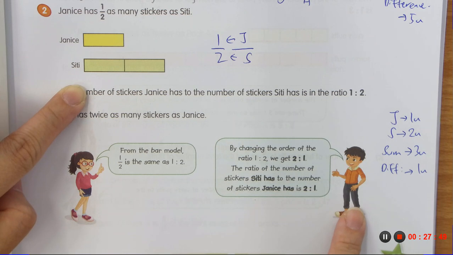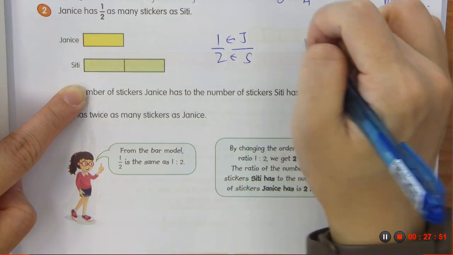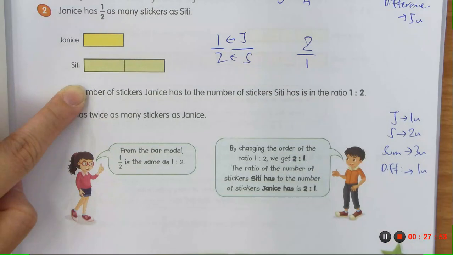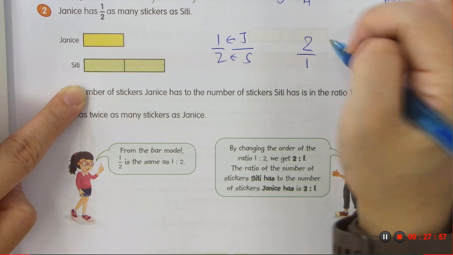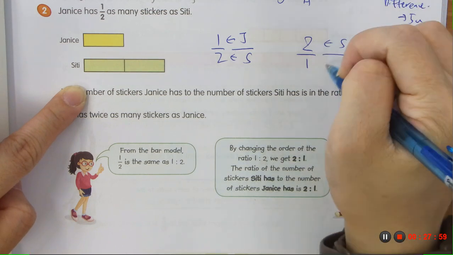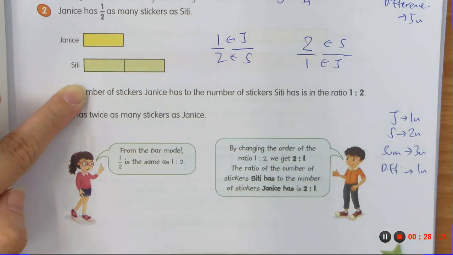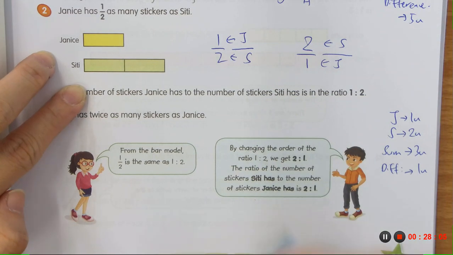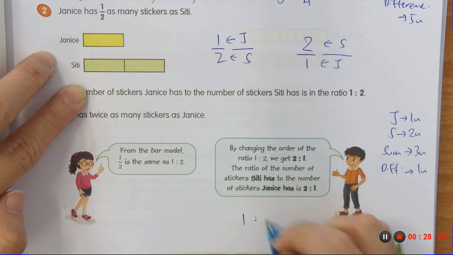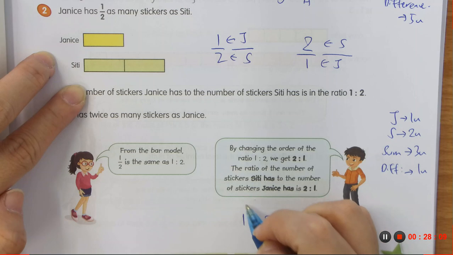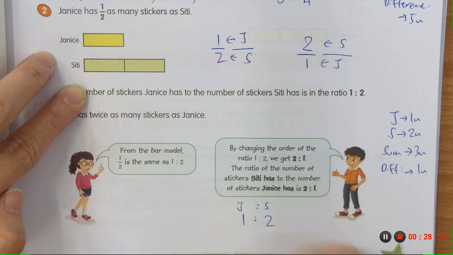If we change the order, we get 2:1. Now, who's on top? Siti, very good. And who's below? Okay, can you understand now? So it's the same as saying, if it is 1:2, it is Janice to Siti. If it is 2:1, it is Siti to Janice.